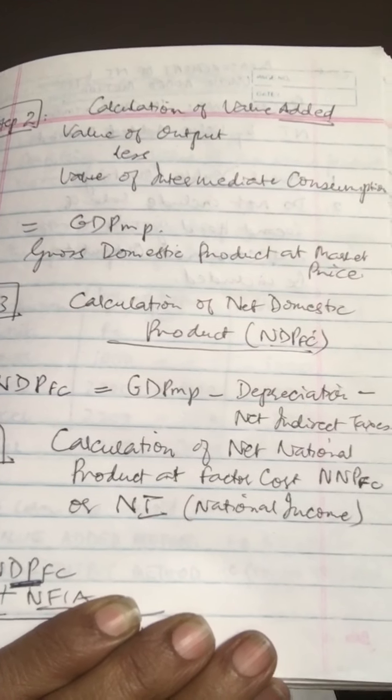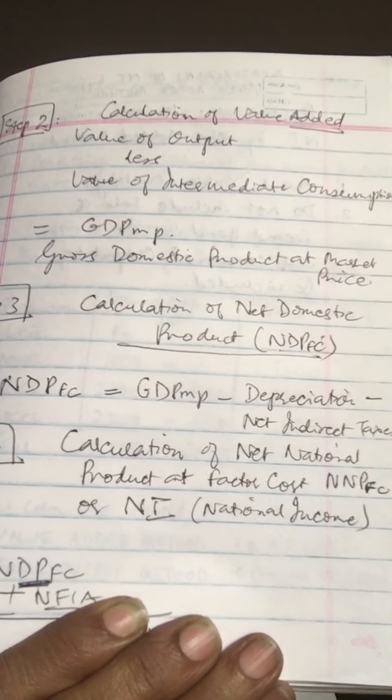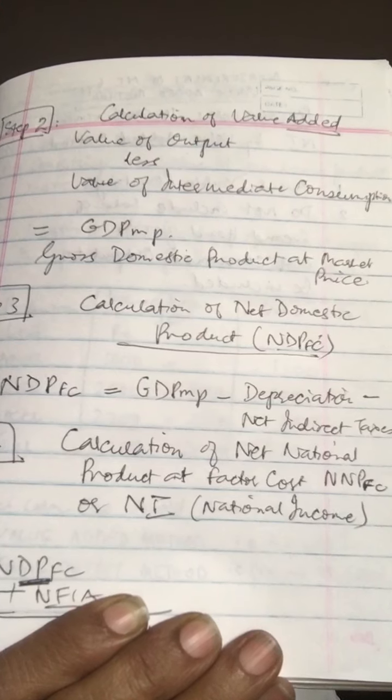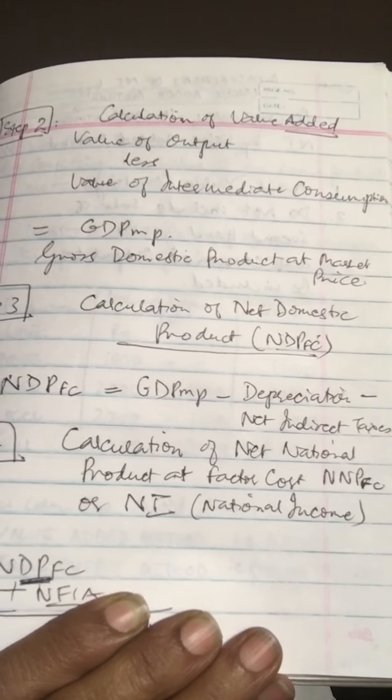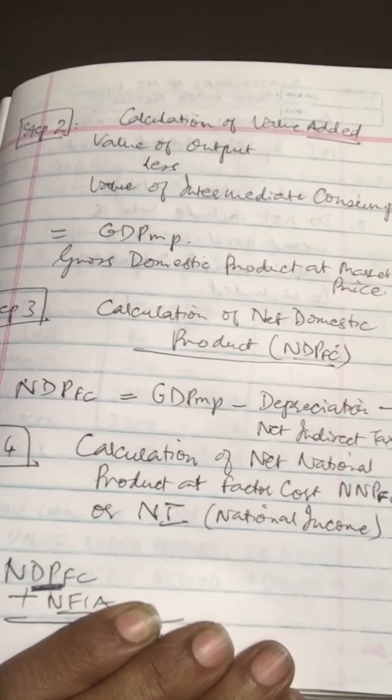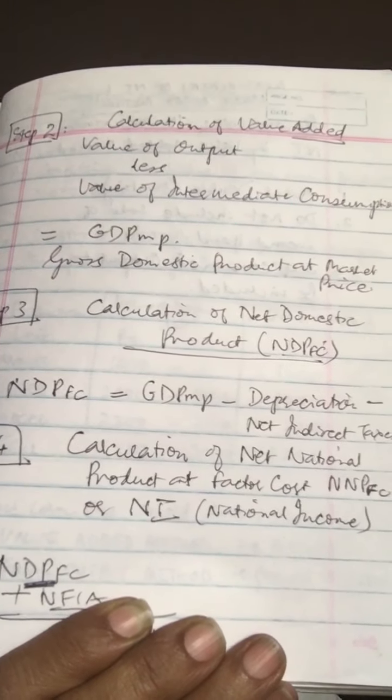From domestic product to national product, what will you do? Yes, you've got it. You will add net factor income from abroad. This is how you measure national income with the help of the product method or the value added method.